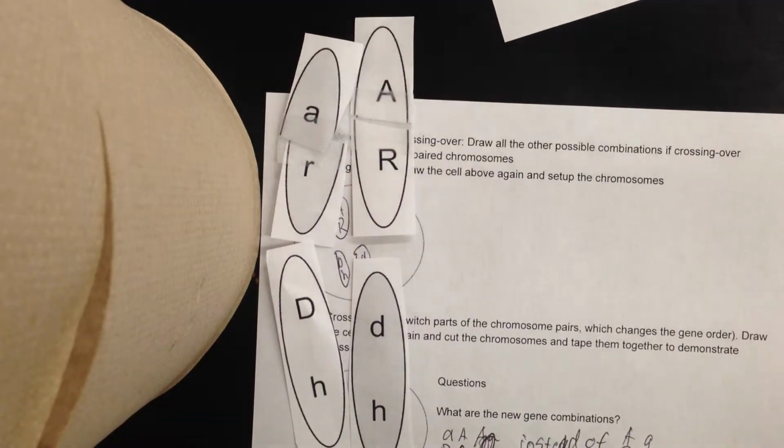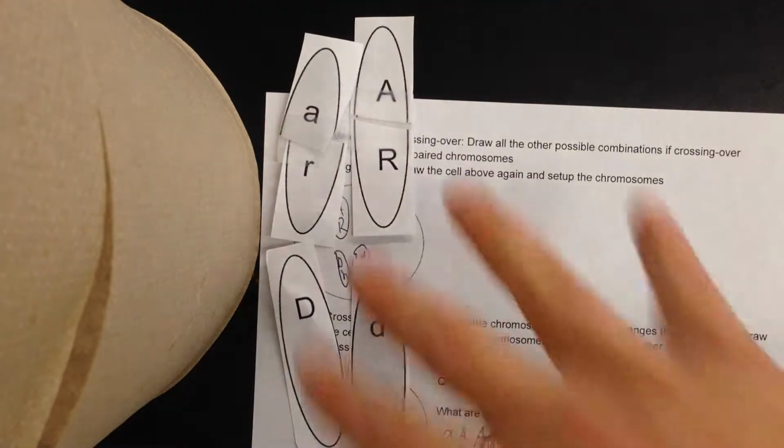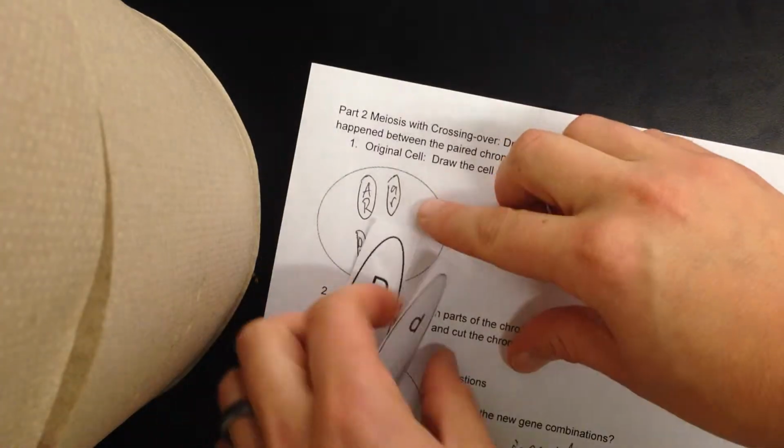Alright, so part one was just meiosis. Now we're going to do meiosis with one little twist. We're going to add crossing over, which happens rarely during meiosis. So here's our normal chromosomes. You can just draw those normal chromosomes in there, like I did there.